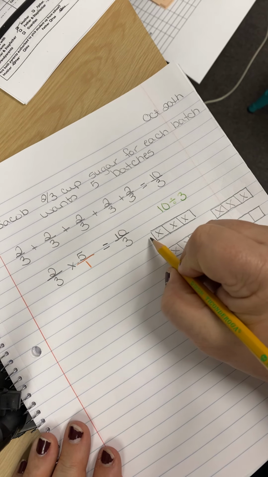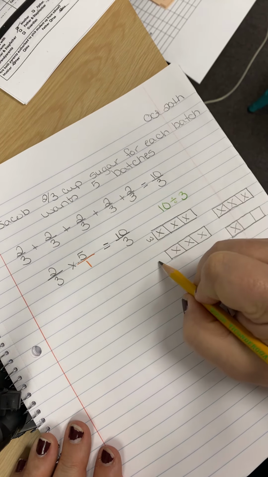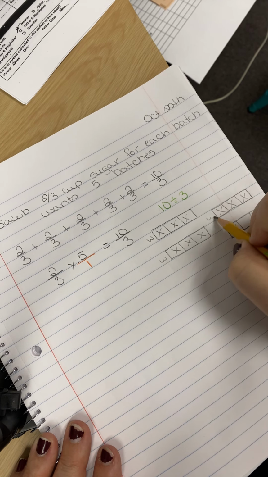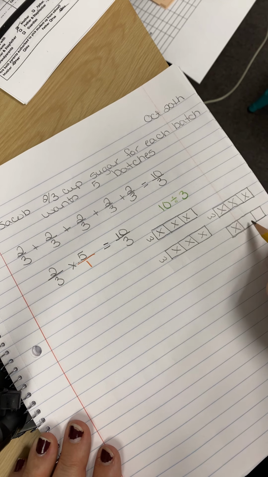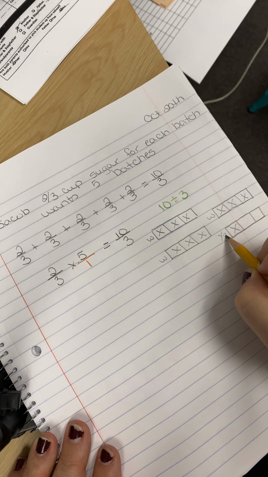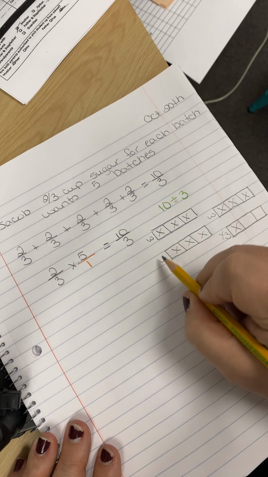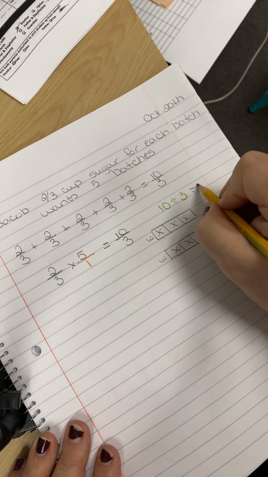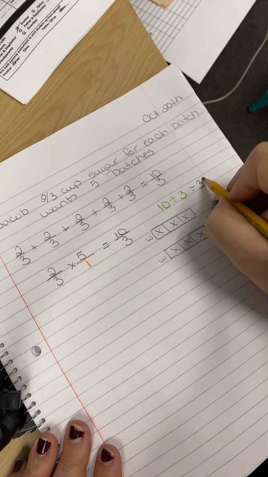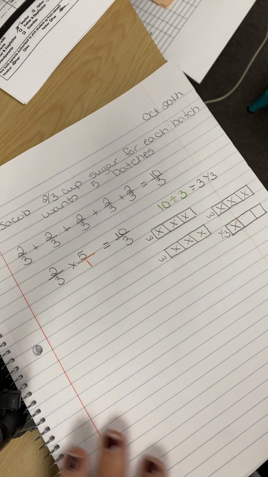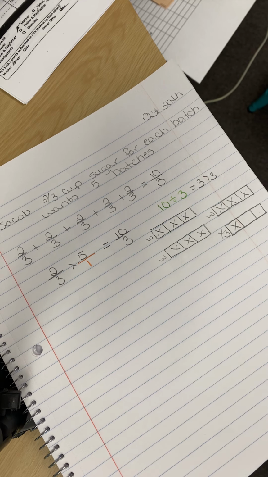This is a whole, this is a whole, this is a whole, and this is 1 out of 3. So I have 3 wholes, and my leftover fraction is 1/3. So to make my 5 batches of cookies, I need 3 whole cups and 1/3 extra. All right? Let's try the next one.